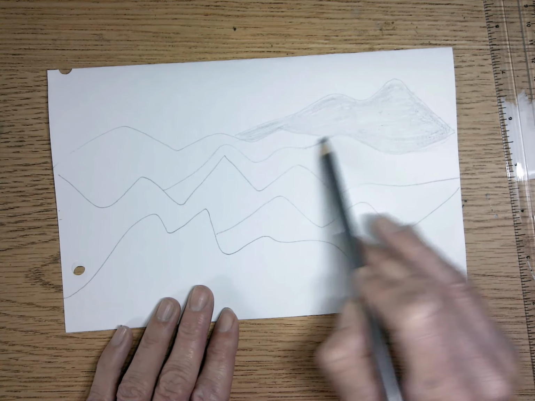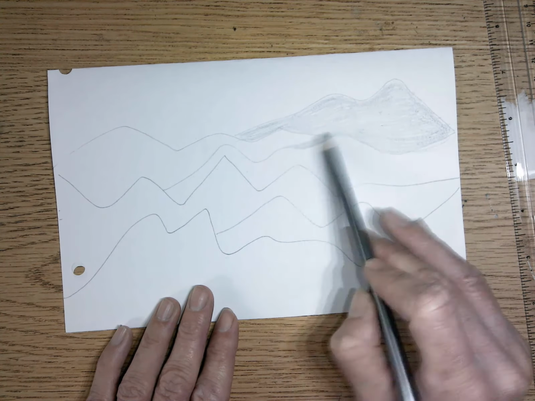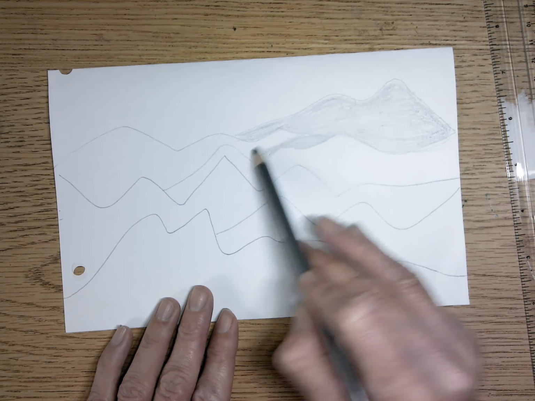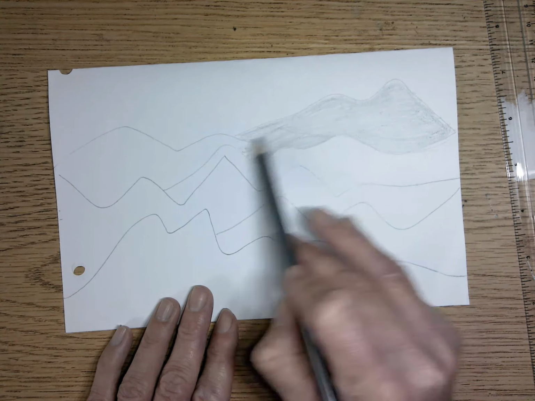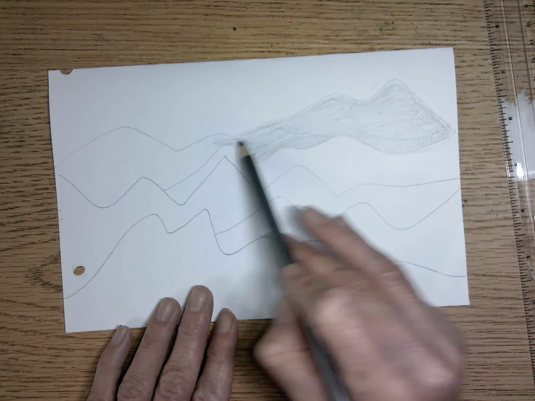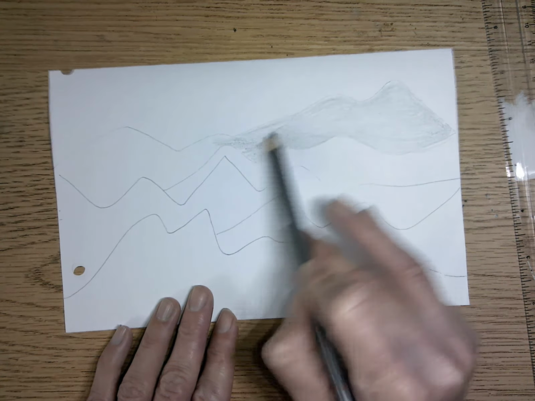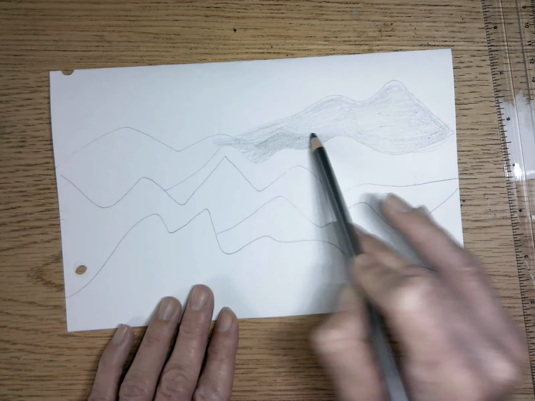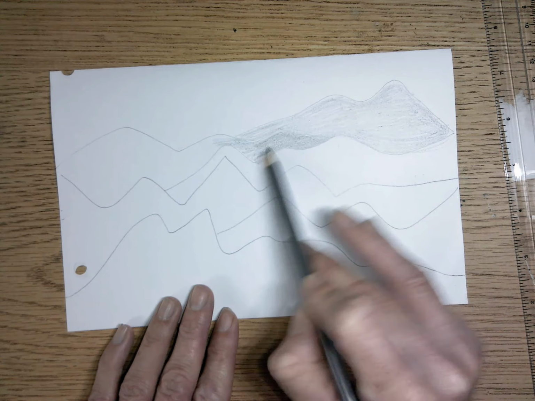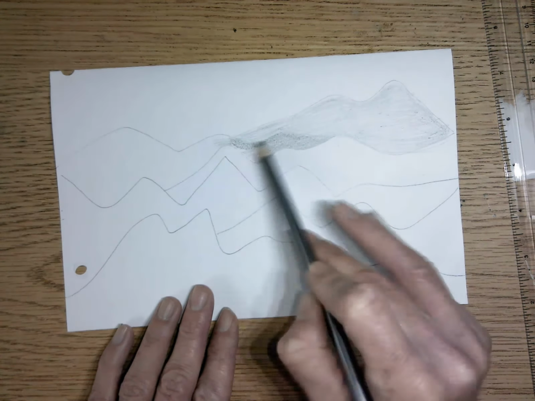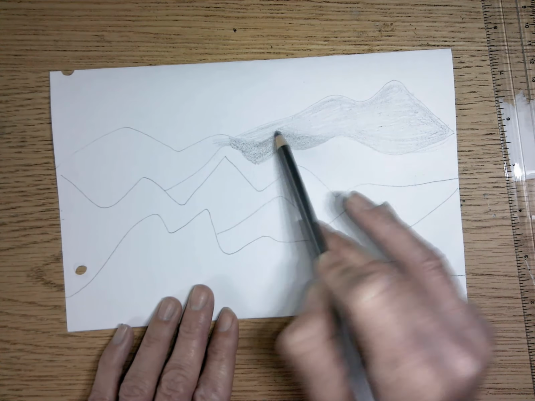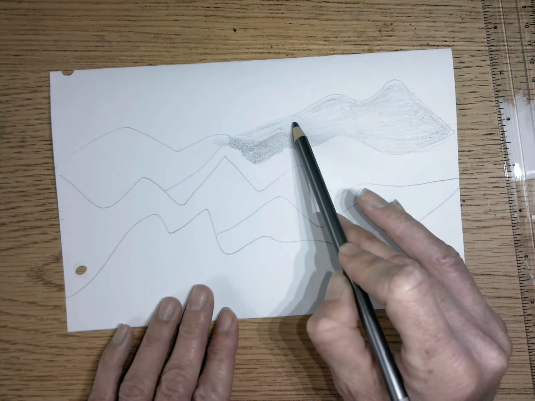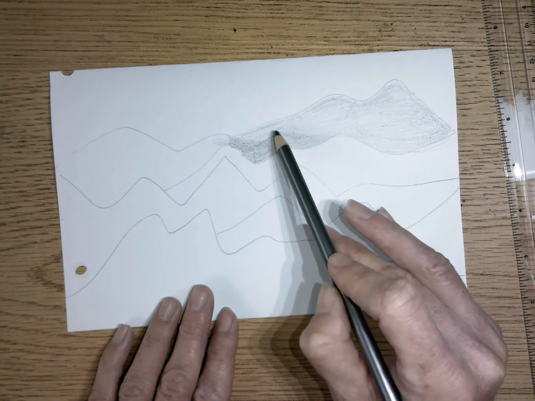Now, remember on the value scale, the second box was just a continuation of the first, but we layered it twice. Instead of just one layer of pencil here, we layered it twice. So to make this second mountain appear darker, you can layer it a second time. So you can see here that this is becoming darker than that first one. And so this is called contrast.